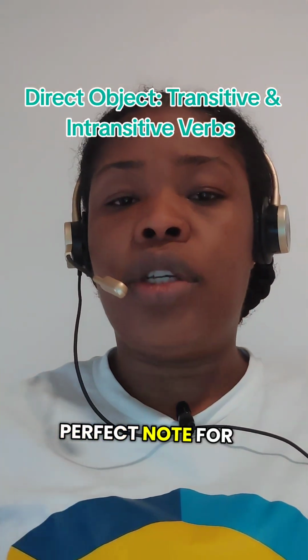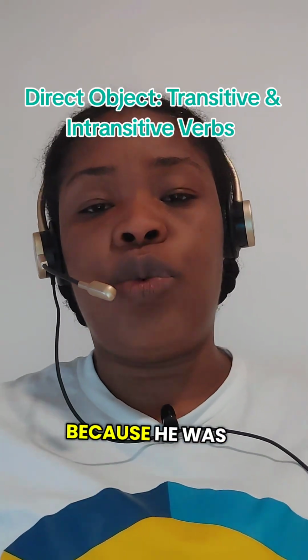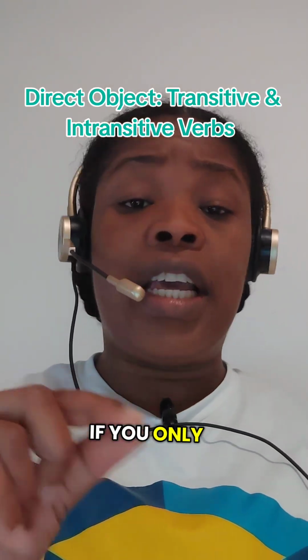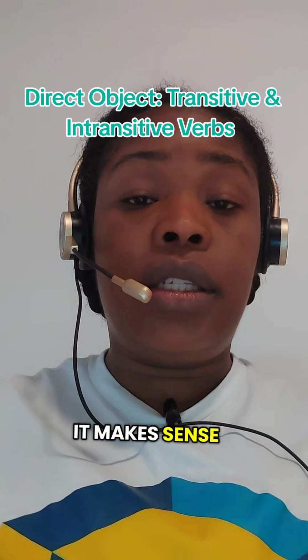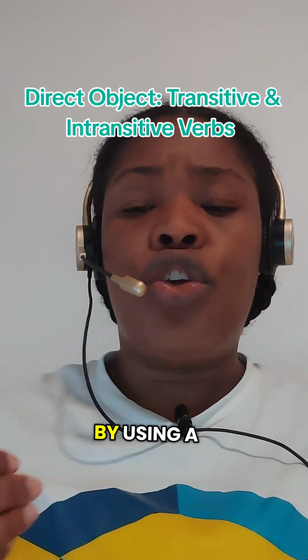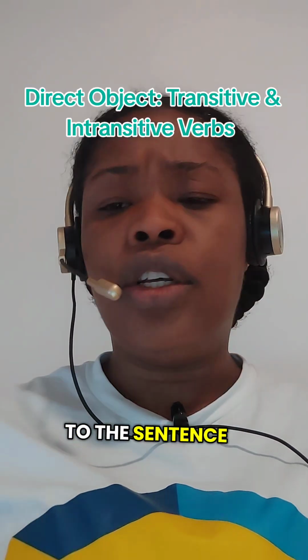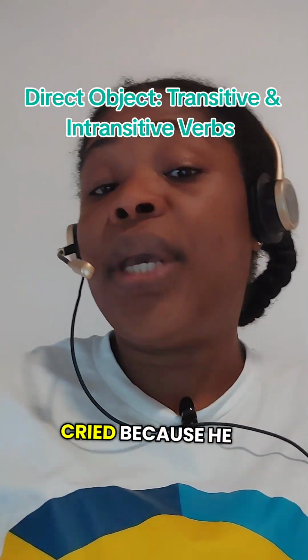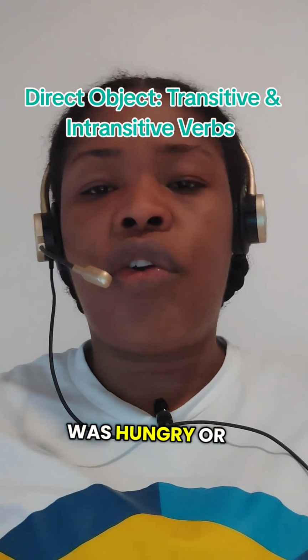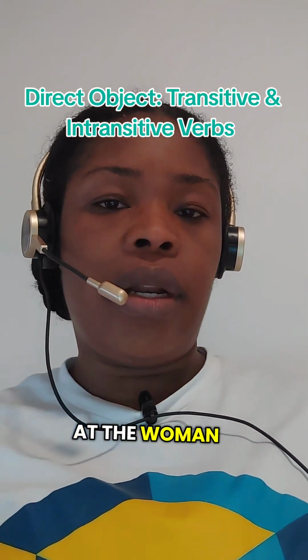Perfect. Note for the prepositions. The baby cried because he was hungry. If you only say the baby cried, it makes sense, but you can choose to give more information by using a preposition or by adding extra information to the sentence. So, the baby cried because he was hungry, or the man screamed at the woman, okay?